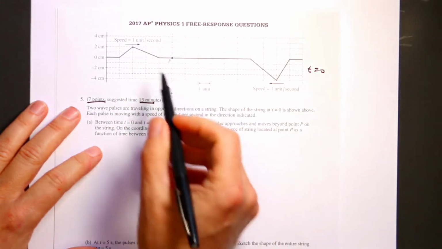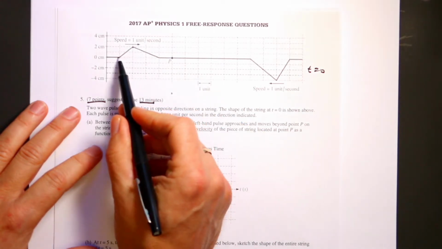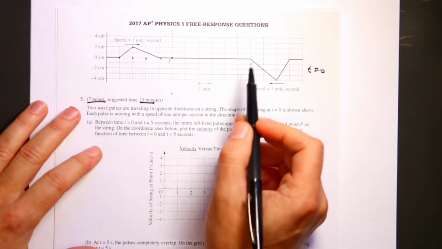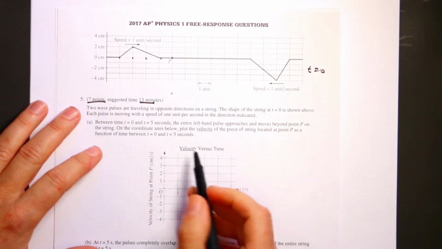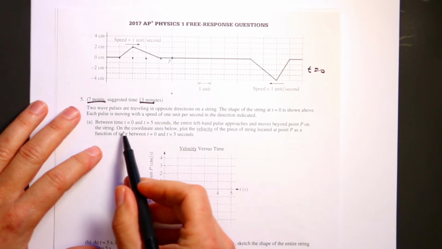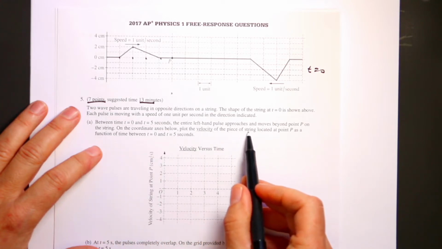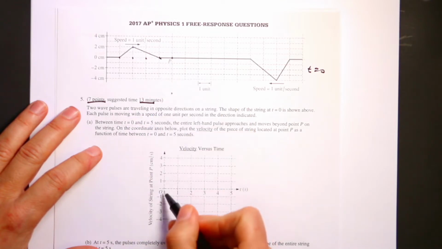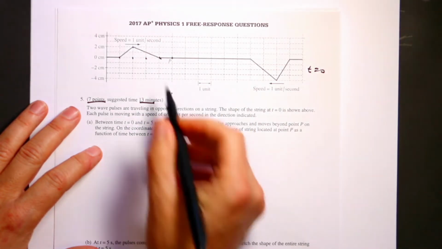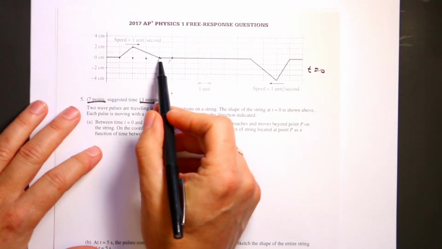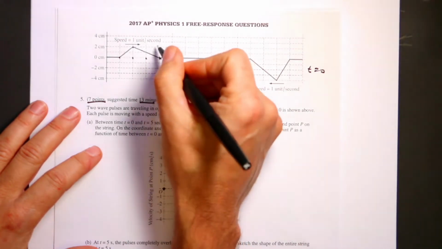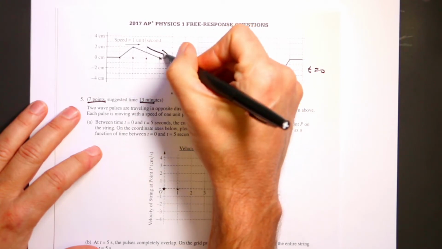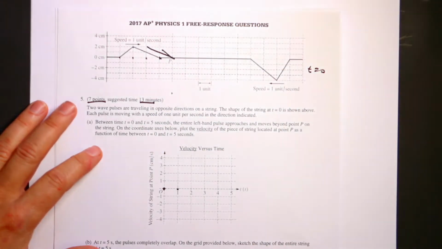Okay, and if this is moving at 1 unit per second, it's going to take 1, 2, 3 seconds for the pulse to pass. So let's start right here. Okay, so at 0 seconds, it's going to be right there. And we're plotting the velocity, so it's stationary. After the next second, the pulse is now right here, like that. So it still hasn't moved up.